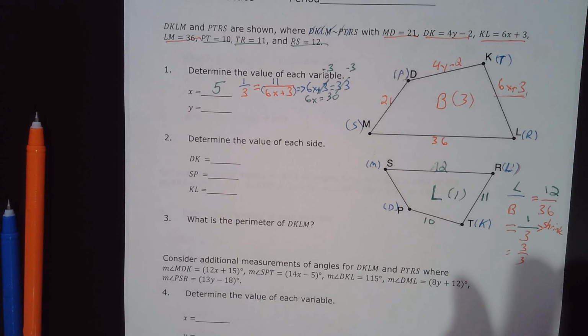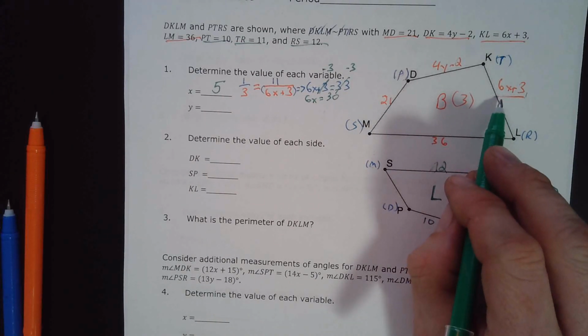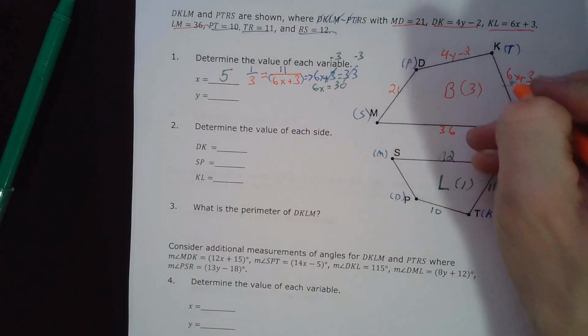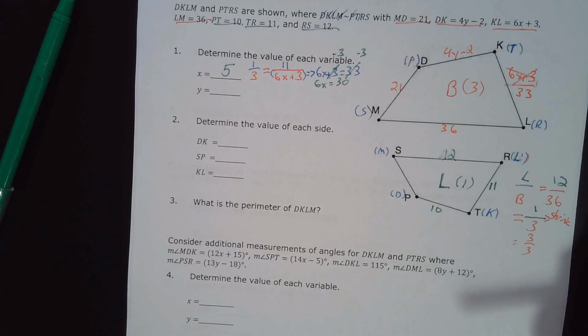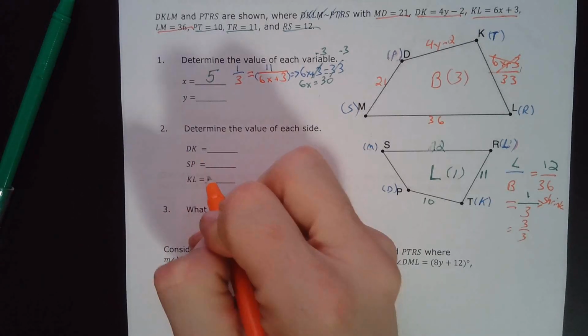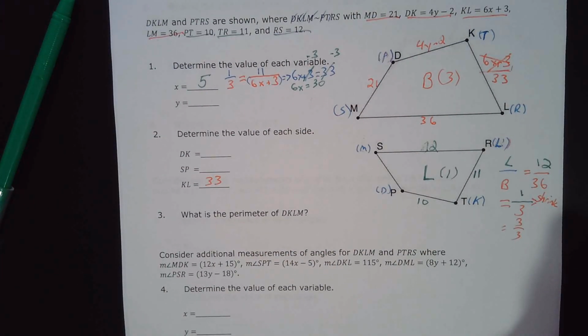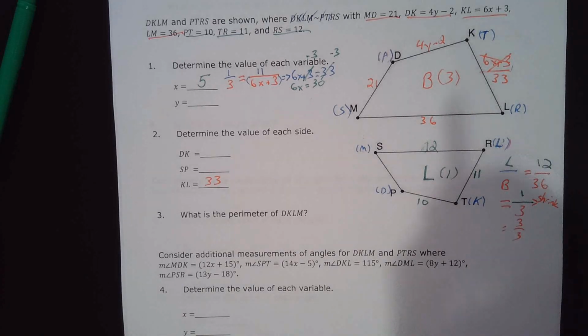So here I can go 6x is 30 plus 3. This is going to equal 33. And does that ask that down here? Yeah, it does. KL is 33. All right. And then my y value. Where does it give me?